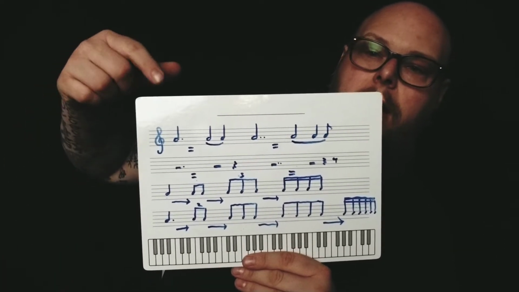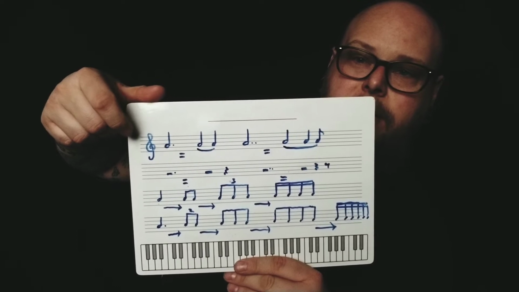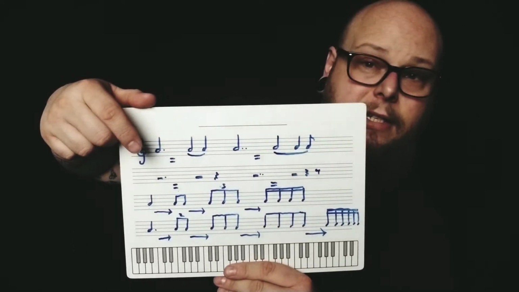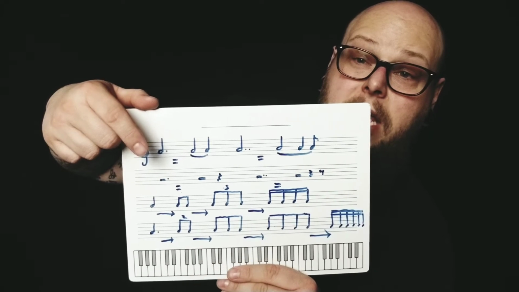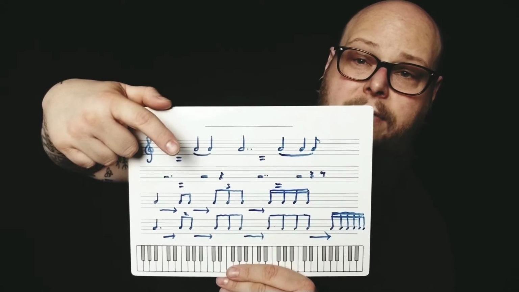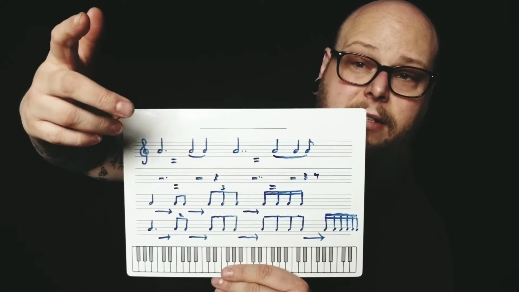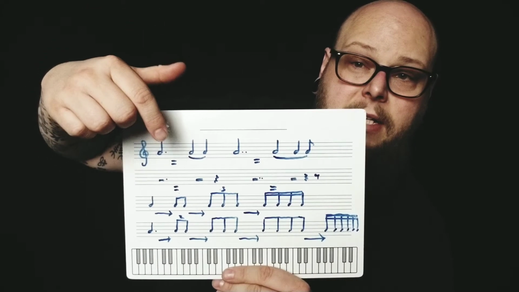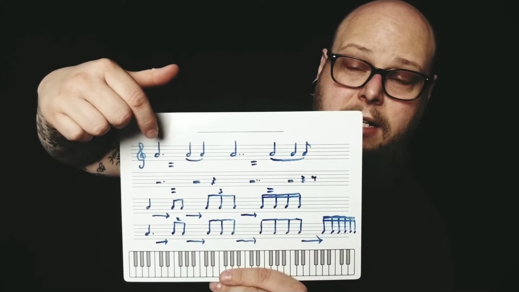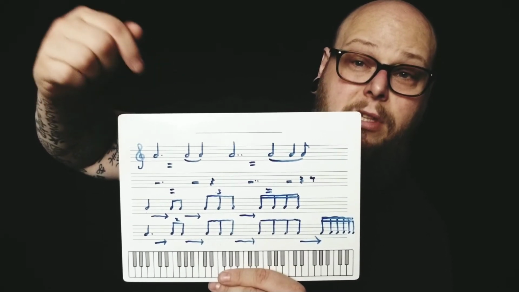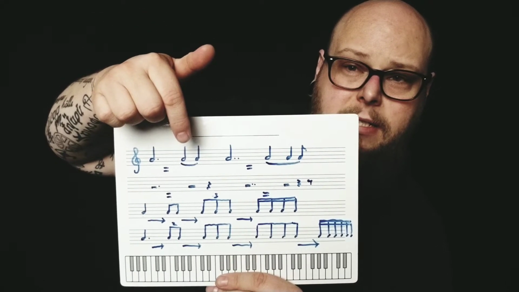So what we've got up here is a dotted half note. It doesn't matter that it's an A. But anyhow, a dotted half note equals a half note and a quarter note tied. That's a tie, tied together. That means that this thing equals that amount, which means the dotted half note covers 3 beats. 1, 2, 3.